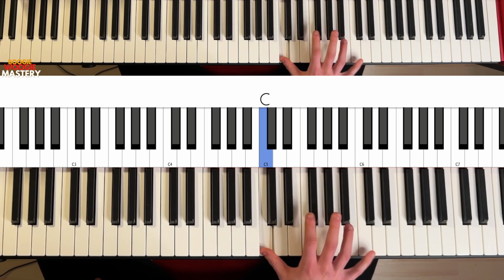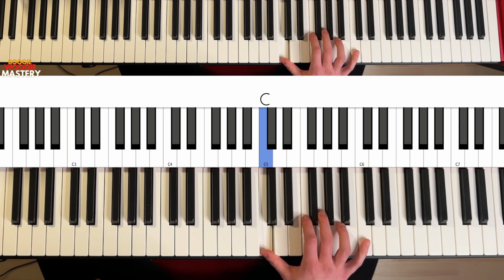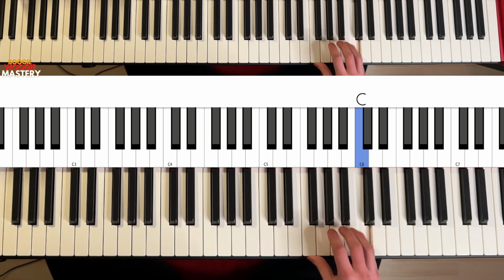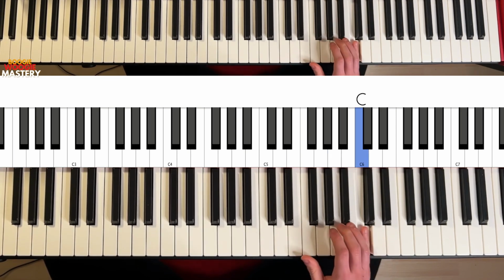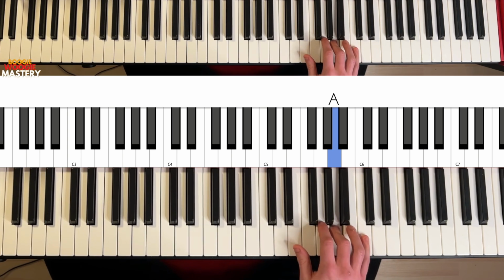So you're going to put your 5th finger up here on the C. 1 and 2 and 3. So on the 3, the beat 3, 3 and 4 and 1. Then the 3rd finger on the A on the 1, 1 and 2 and 3 and 4 and 1.